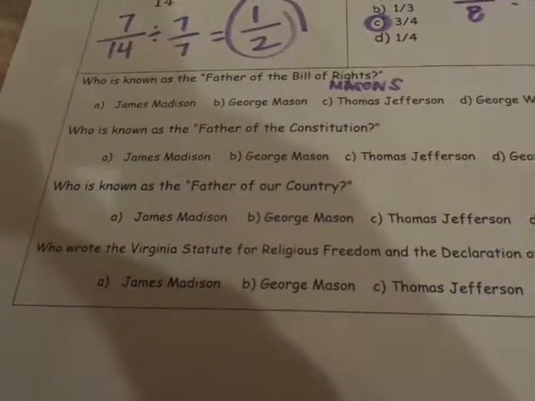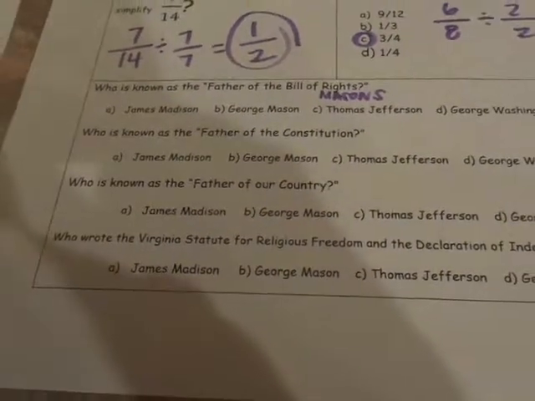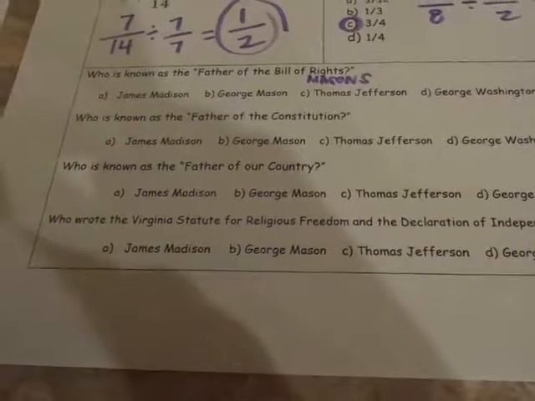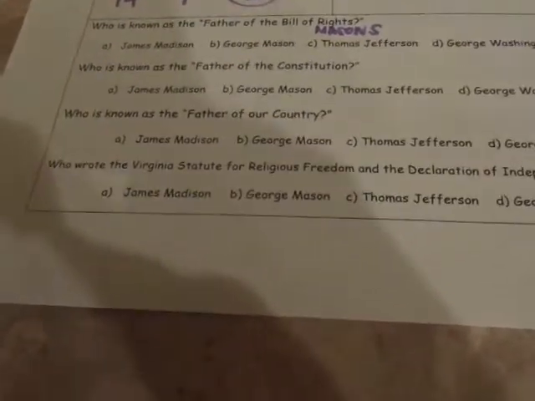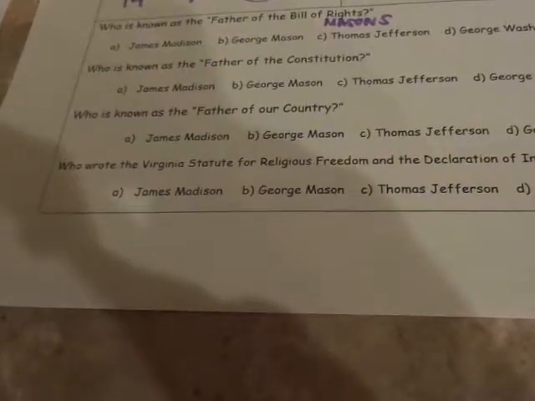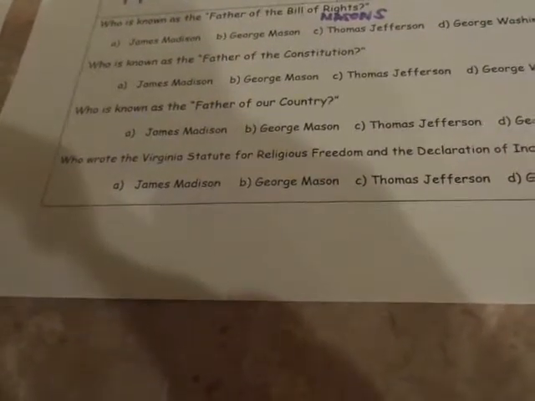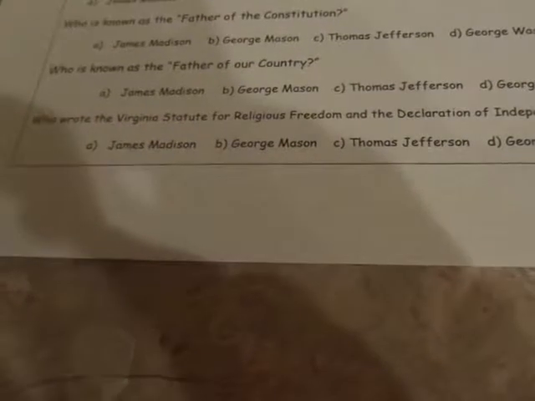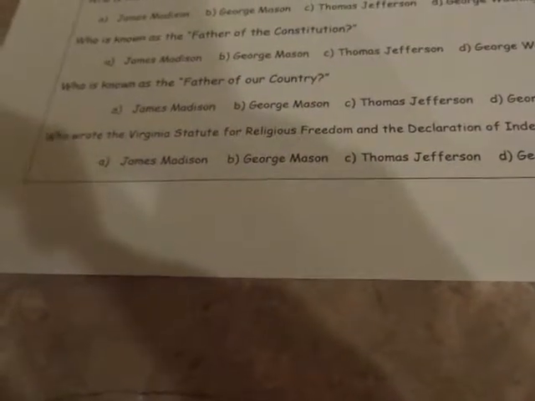Number 3, who is known as the father of our country? That one we should all know because we've been studying him since kindergarten. Who wrote the Virginia Statute for Religious Freedom and the Declaration of Independence? He's a good old Virginia boy, wrote a lot of documents. Hopefully you know that.